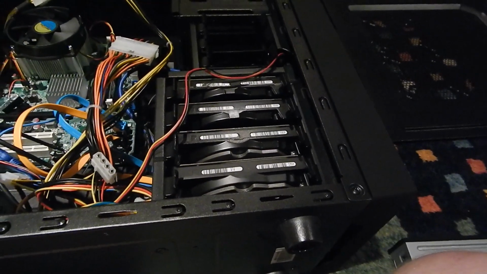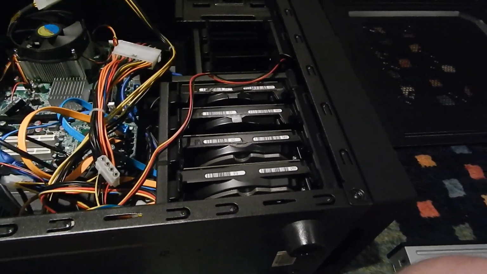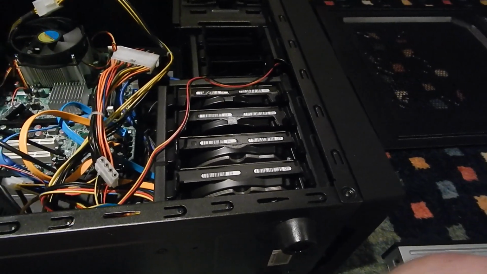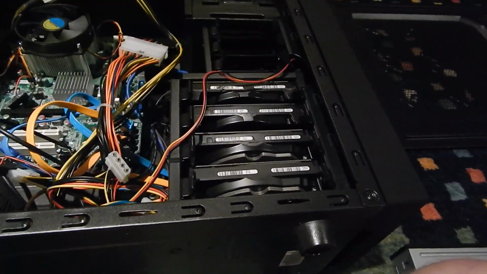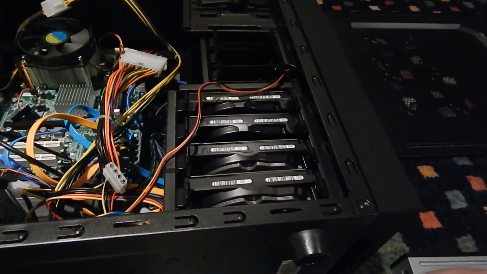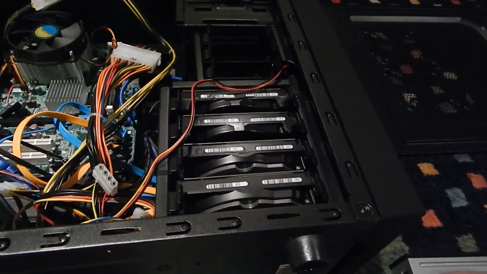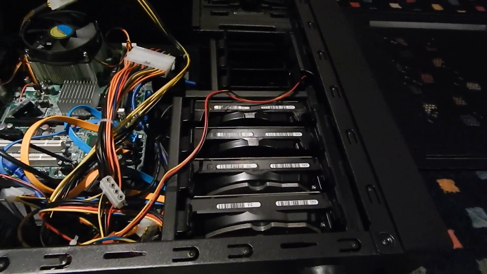And RAID 10 is pretty secure when you're using Btrfs on Linux, for example. So it really depends on what software you're using, whether you want to use RAID 10 or not. And it also depends on cost. RAID 10 is also more expensive because you have to buy more drives.